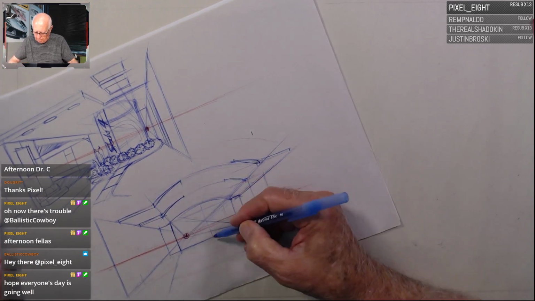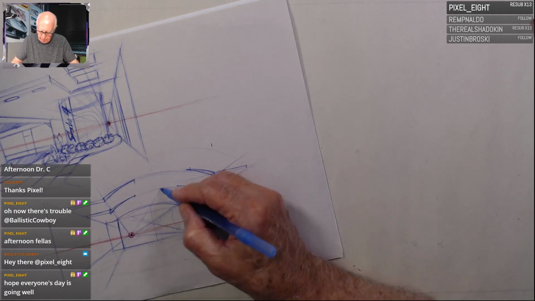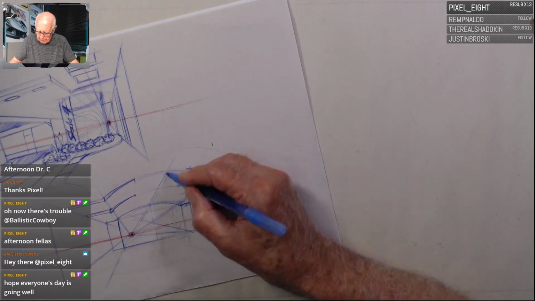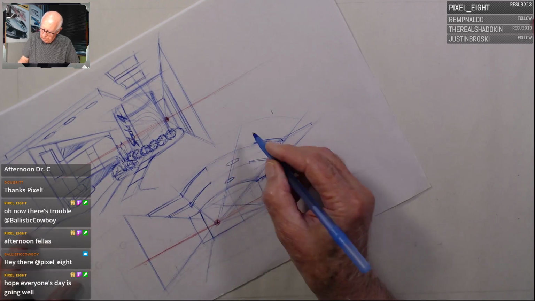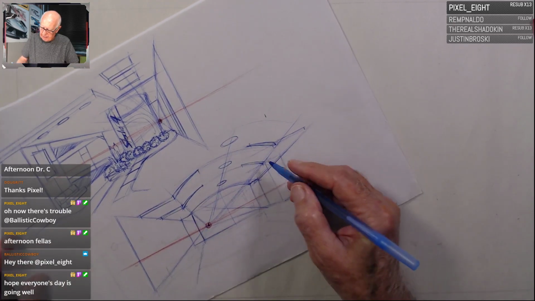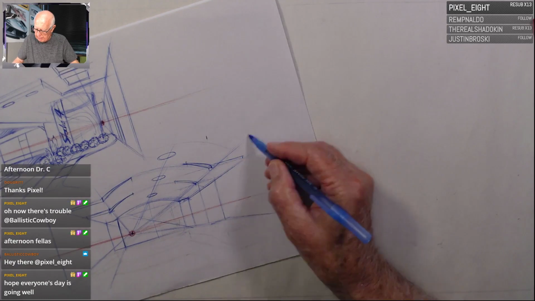Perspective center. Get that to work for me. There it is. Let's put that right down the middle and put 1, 2, 3 bits of lighting right in there. Let's get that last spike in place here.